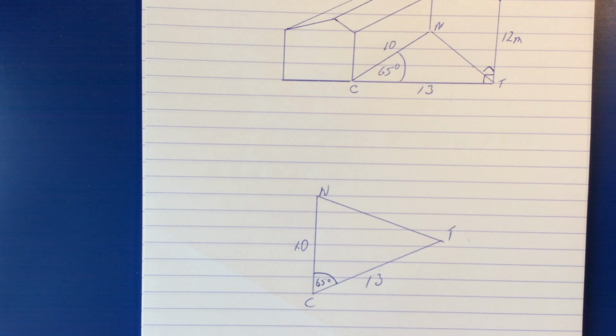Now, there are two rules: the sine rule and the cosine rule, and we use them when we are finding angles or lengths in non-right angle triangles.